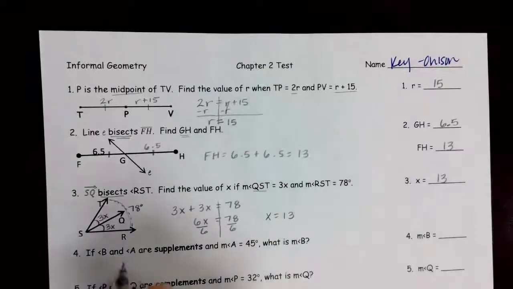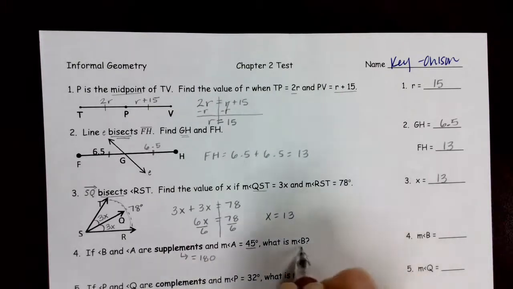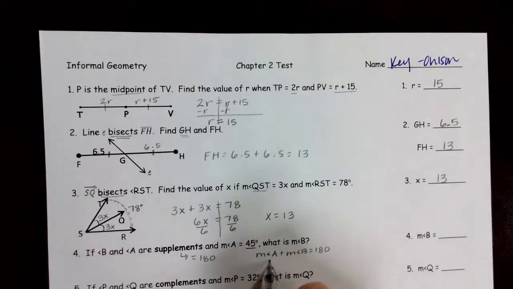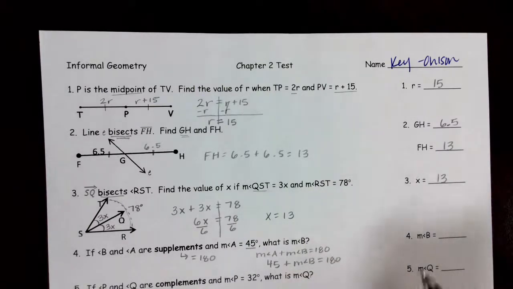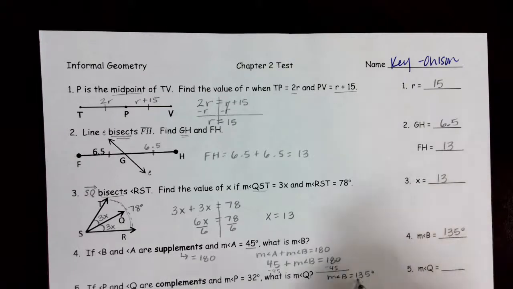The next problem says angle B and A are supplements. Now, supplements means that they have to equal 180 degrees. Angle A is 45. What is the measure of angle B? We could write an equation, measure of angle A plus the measure of angle B has to equal 180. So angle A, they told us, is 45. Angle B, they told us, is what we're trying to find, so we just leave it, is equal to 180. From here, if I wanted to find the measure of angle B, I would subtract 45 from both sides, and what I'm going to be left with is the measure of angle B is equal to 135 degrees. I could check my work by adding the two angles and checking that they add to 180.